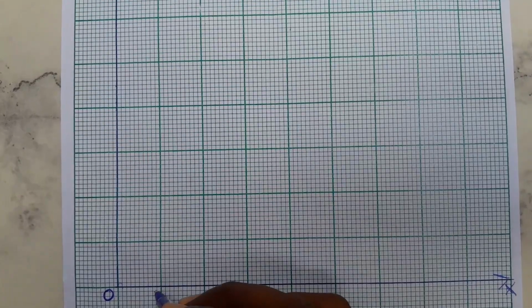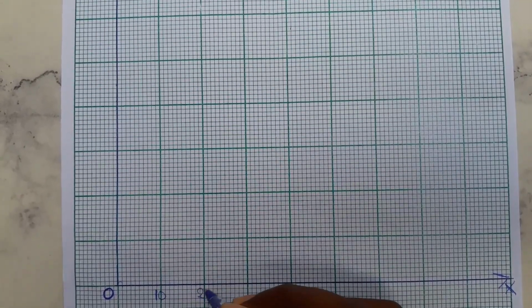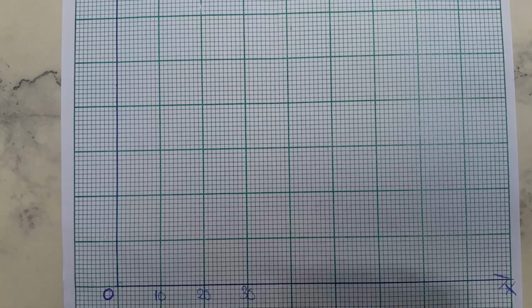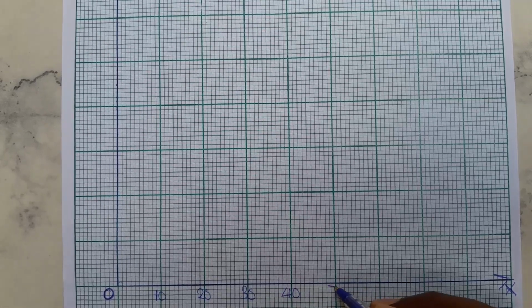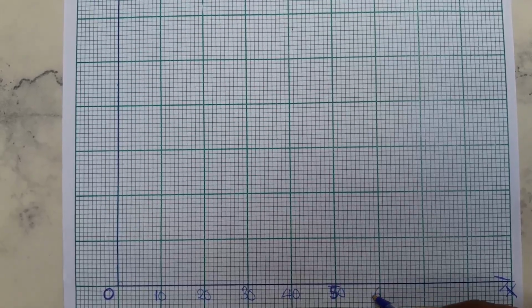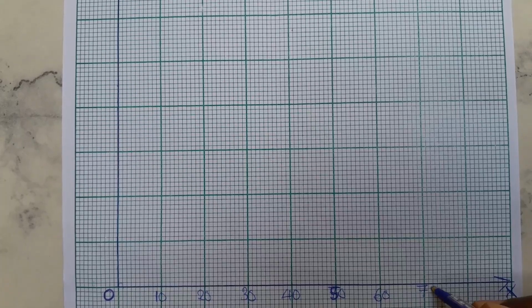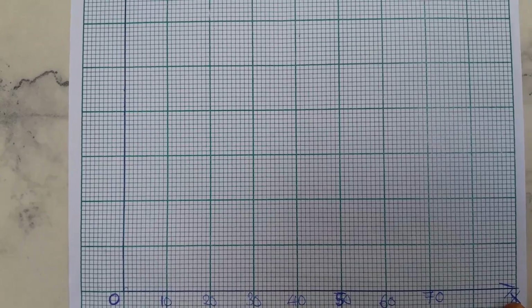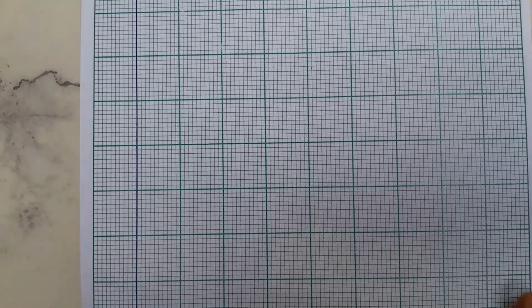So I'll be going in tens. 10, 20, 30, 40, 50, 60, 70. I'm told that x should reach up to 70. Hope you haven't forgotten. Then the y should go up to 100. Y should go up to 100. So I start. So 10. Put my 10 here.